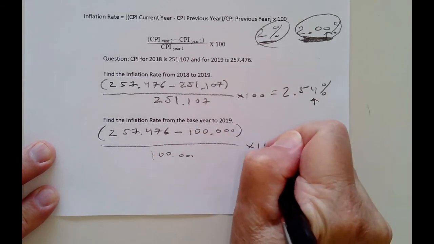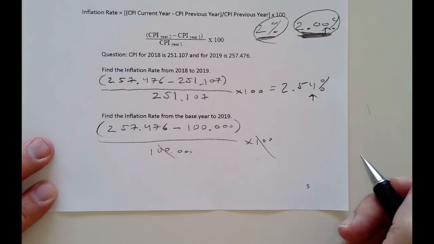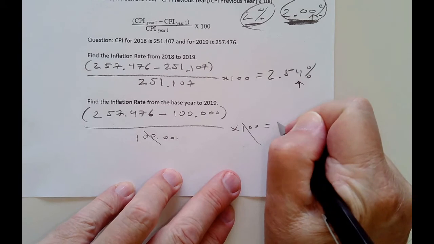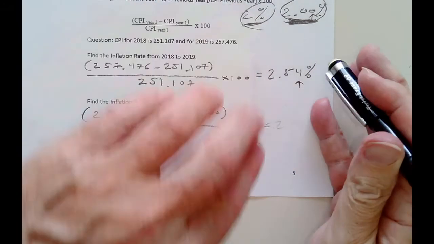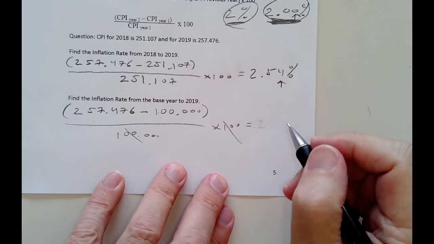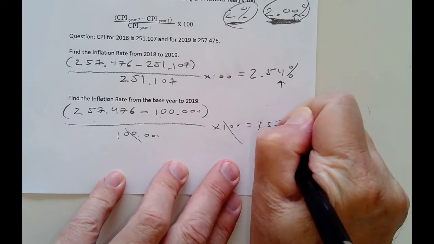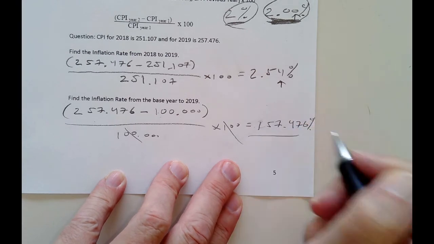Now if you notice, those cancel, and so we don't need a calculator, just take that minus 100. And so this will give us 257.476 minus 100, and so that gives us 157.476%.